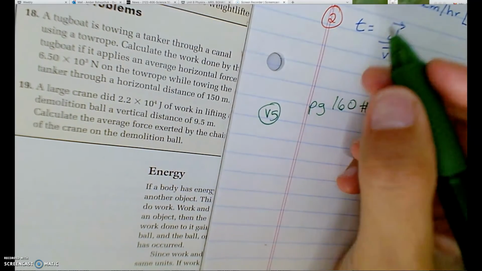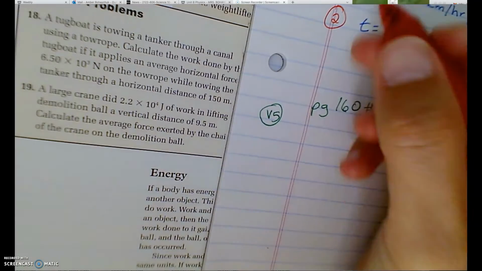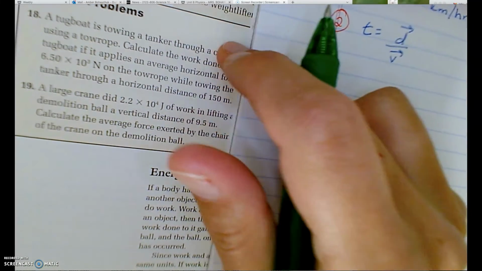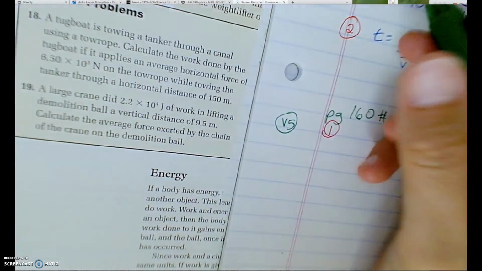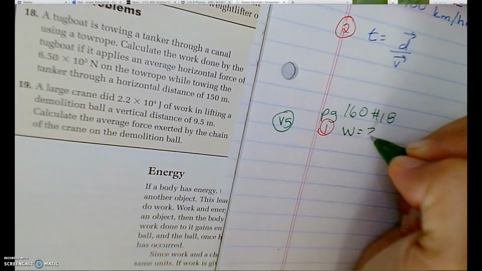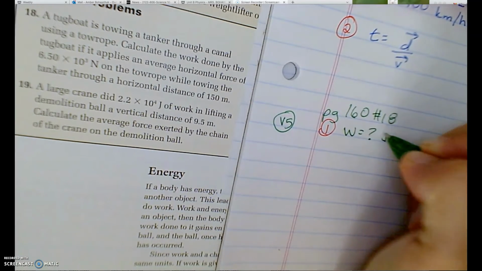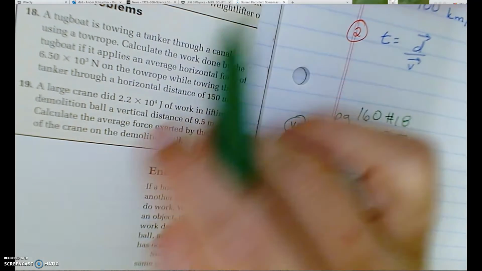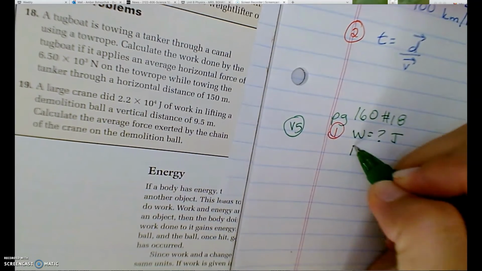Step 1, list our variables. It says calculate the work. That's what we're trying to find. It's going to be measured in joules. It applies a force of that many newtons, so that's force.